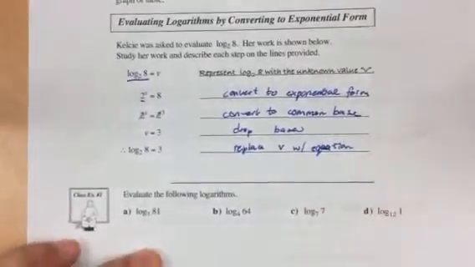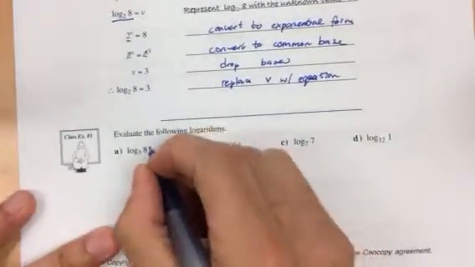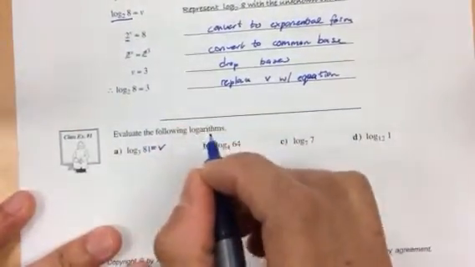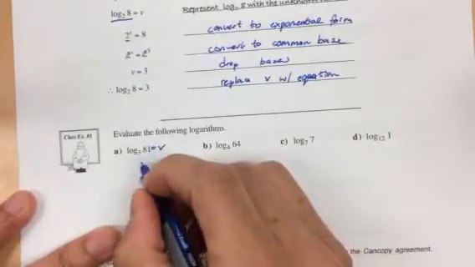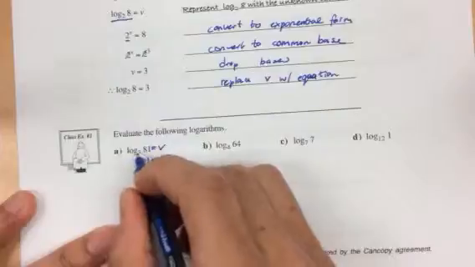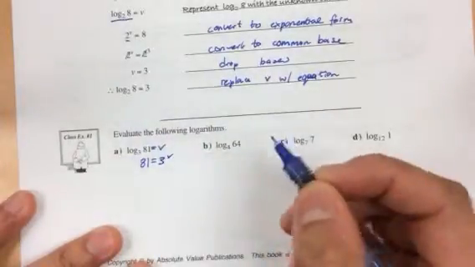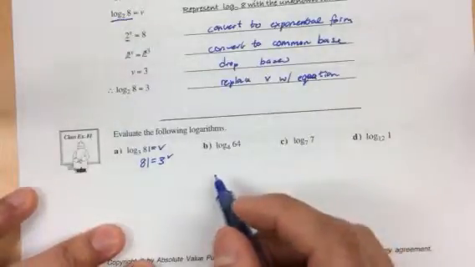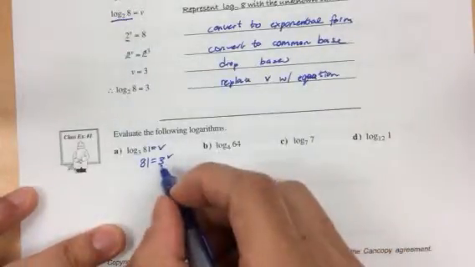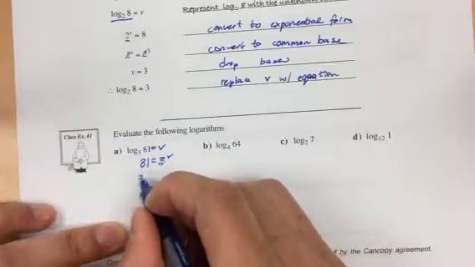Alright, so we'll do 2 examples here. Evaluate the following logarithms. Remember, we need to set this equal to our value, v, and the next thing we would have to do is set this equal to 81, and the 3 becomes our base, so we're left with 3 to the power of v. Now we need to use a common base, and the common base I'm going to use is 3.